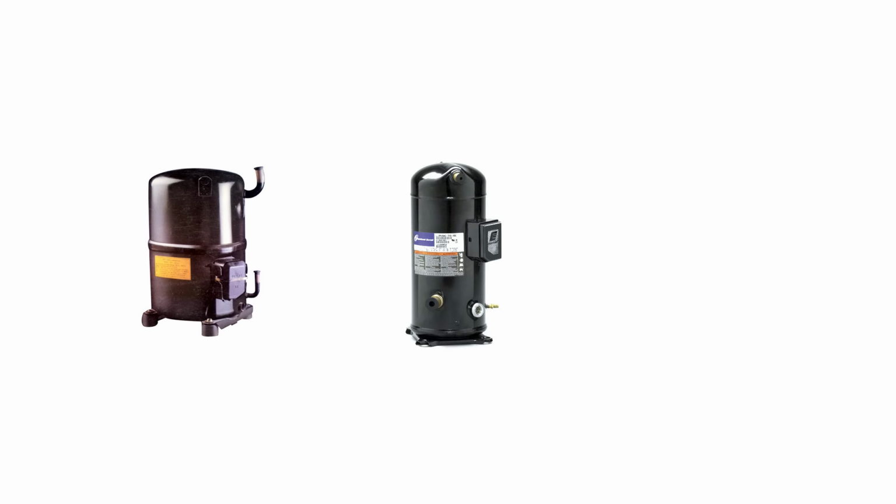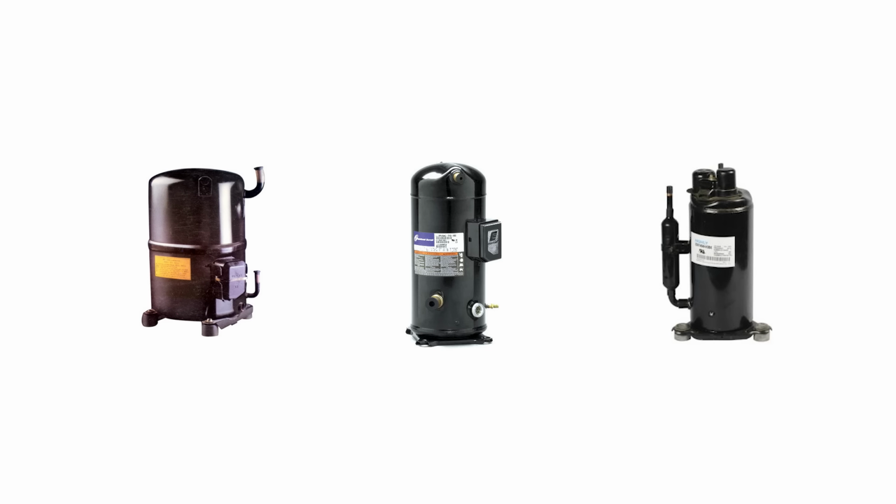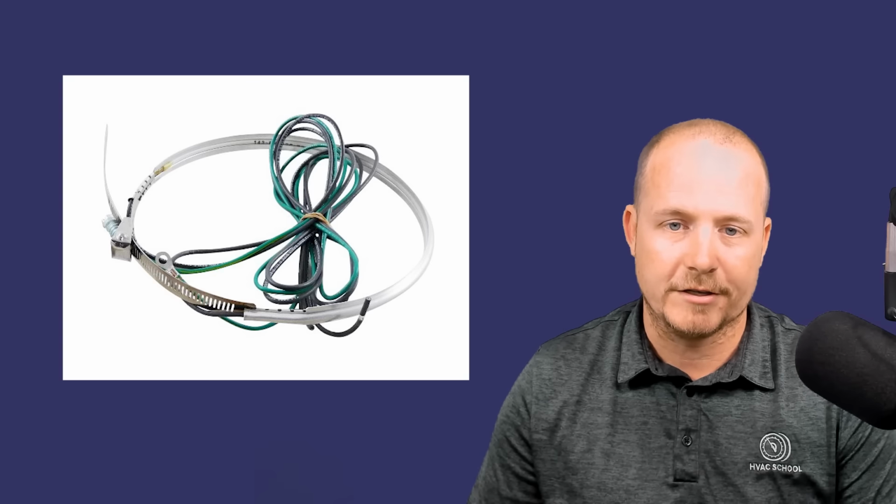It can be either a reciprocating or a scroll compressor, or maybe even a rotary compressor in residential applications. And those are all just different technologies that do the same thing, create compression and a pressure differential and move refrigerant through the circuit. One other thing you'll see in some cases is a crankcase heater, and the crankcase heater is there so that when the system is off, when that compressor is not running, it keeps the compressor warm and prevents liquid refrigerant from condensing inside that compressor, which can cause what's called a flooded start and cause damage to the compressor.